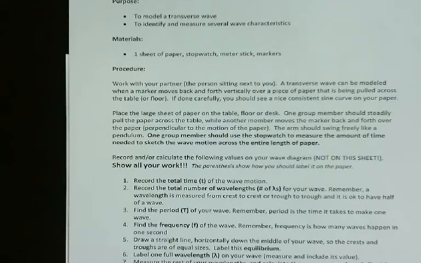A wavelength is one full motion of a wave. So how many full motions of a wave do you have? You would count them on your paper and write that number down. It's okay to go to a half a wave. So it's okay to have 3.5 waves instead of 4 or 3. And you just keep going from there. Find the period. Remember, period is the time it takes to make one wave. So see if you can figure out how long it takes to make one wave. Frequency, remember, is how many waves happen per second. So based off of your numbers, how do you figure out how many waves per second?